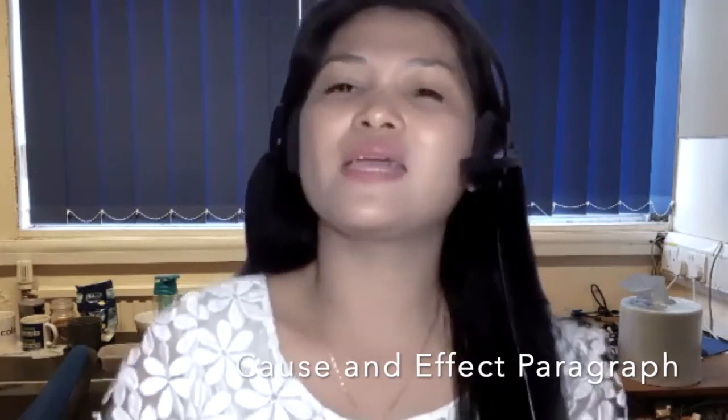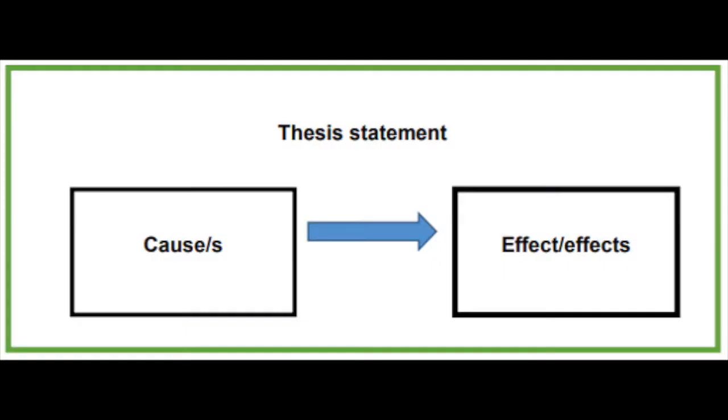Now, how do you make this type of paragraph? How do you organize or create a cause and effect paragraph? Simply, first you have your thesis statement. It's very necessary. Then you will just simply point out the cause and the effect that it brings. Okay, now let's examine this example below here, and let's try to distinguish the cause and effects.